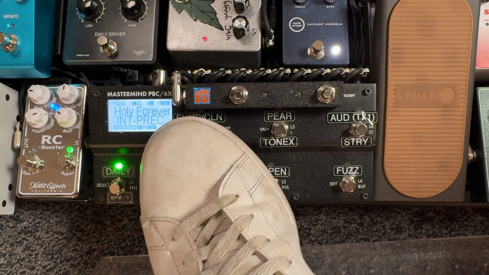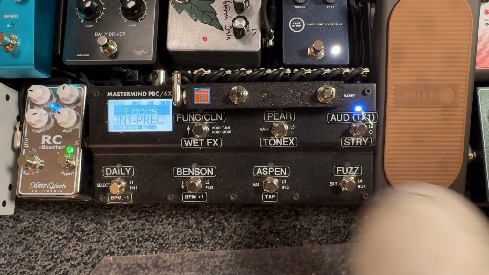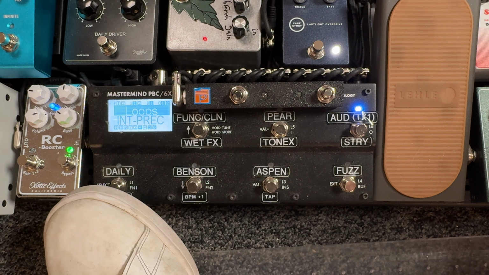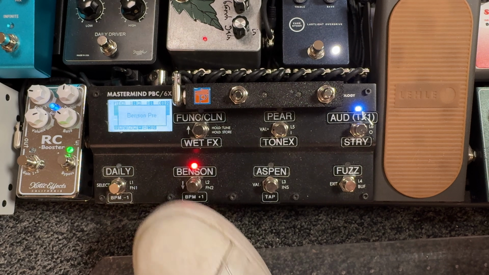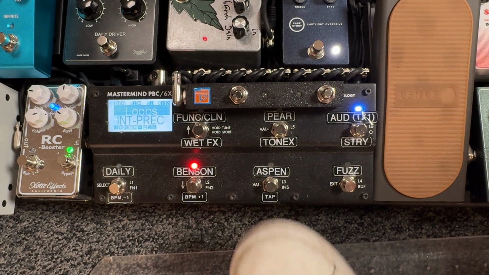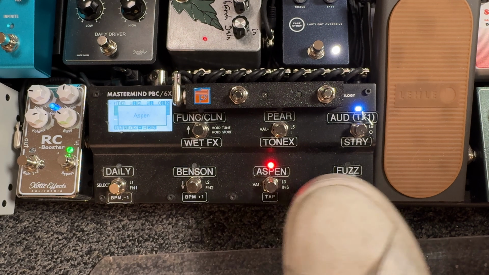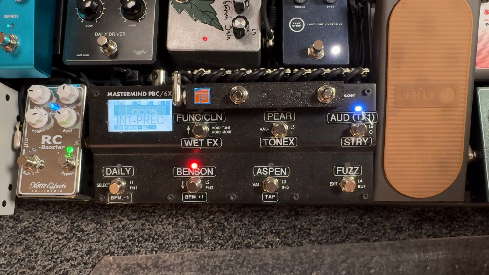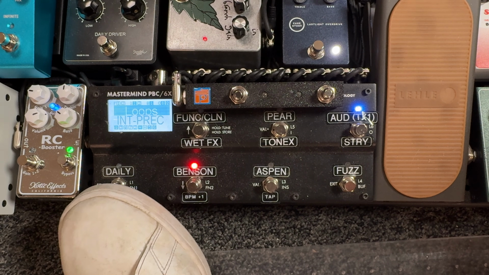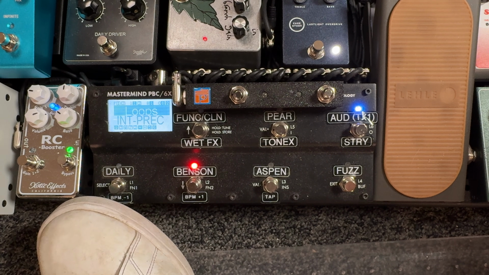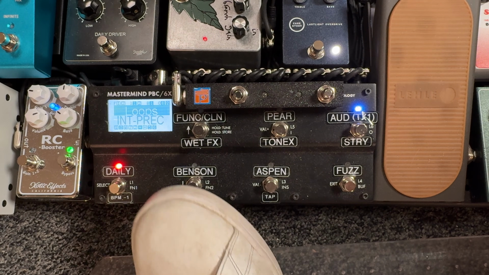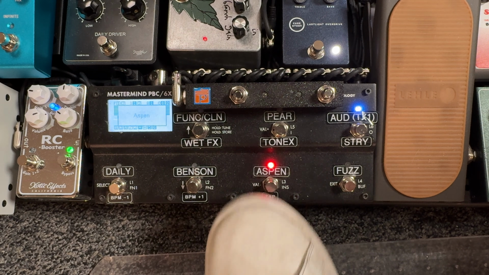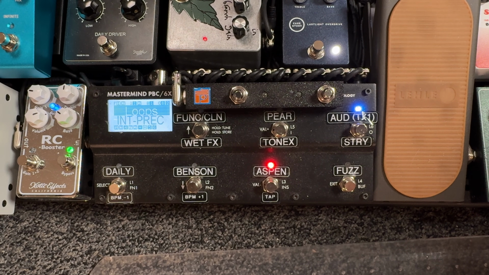And how I've organized my pages on my PBC6X is that if I wanted to, I could go to this loop section and turn on the Daily Driver, the Benson preamp, although now it's the Fake Plastic Trees, and each of my drives individually. I have a separate video showing you how to set up a group where this is just the Daily Driver, this is just the Benson, this is just the Aspen. So watch that other video for that. But that's been really helpful.